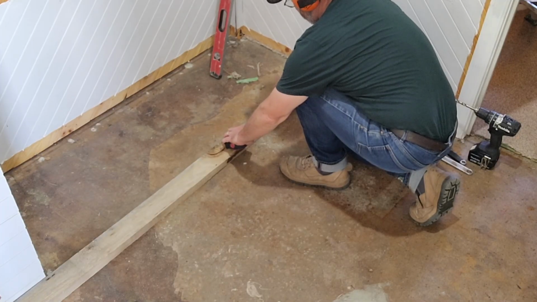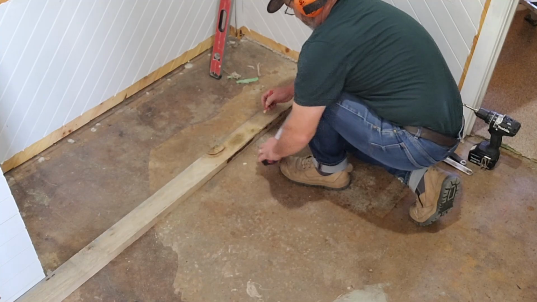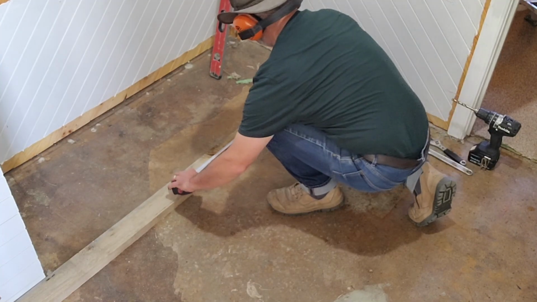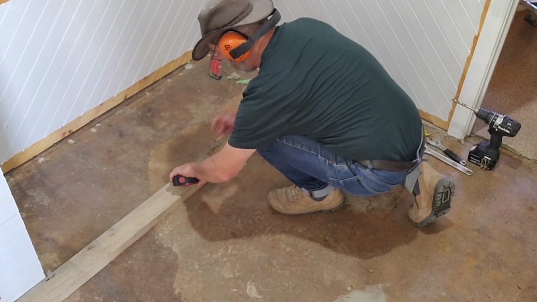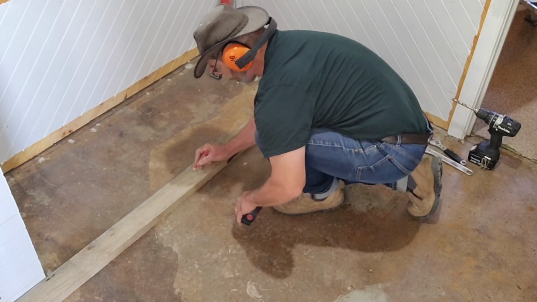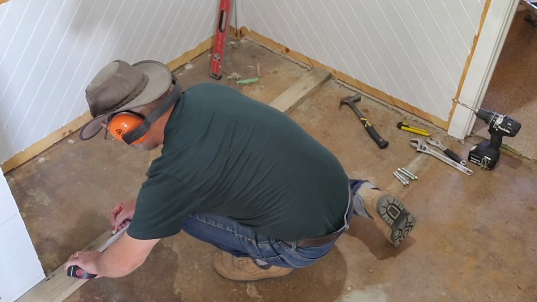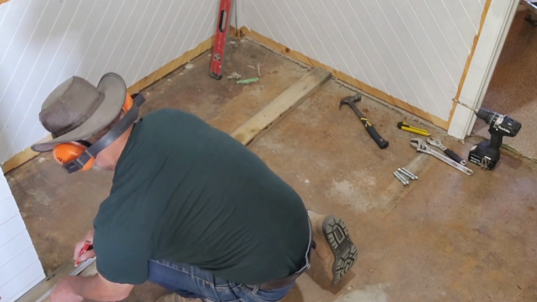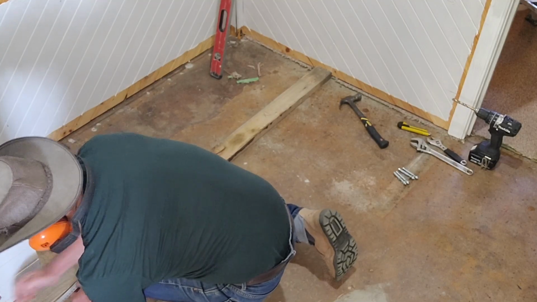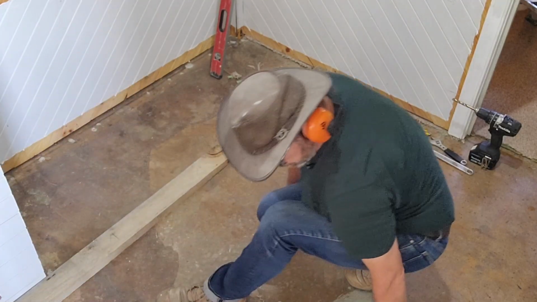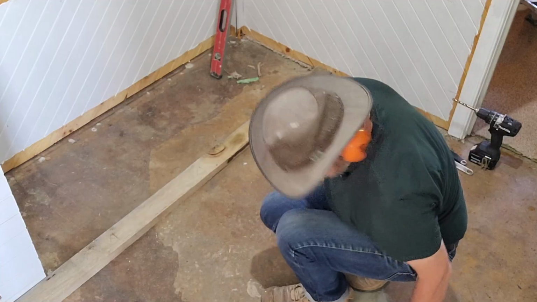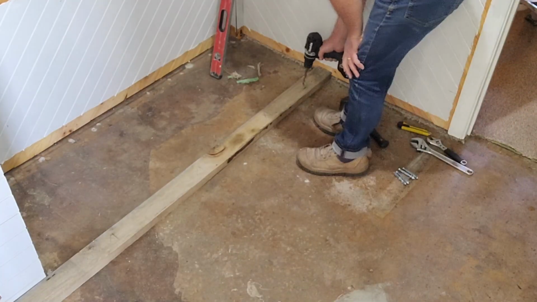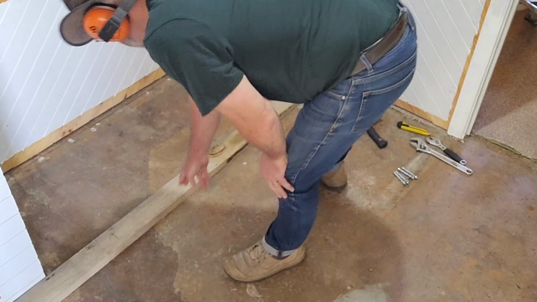So 450 centers, so 450, and I put a cross on the side that the stud goes, and another 450. Right, so that's to make sure I don't put the bolts where those studs are going to go. So I'll put a bolt at either end and one in the middle.